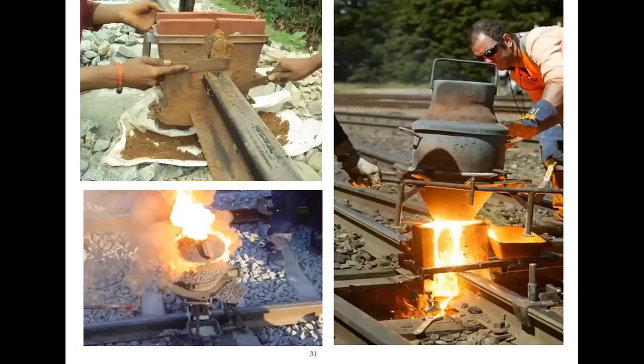Here is a picture. Basically, we make a mold, and in this mold we mix the mixture, and it generates an excess amount of heat. Through this heat, the iron is generated and melted over this portion. This type of welding is used to repair railway lines.